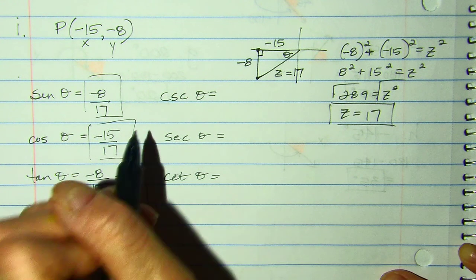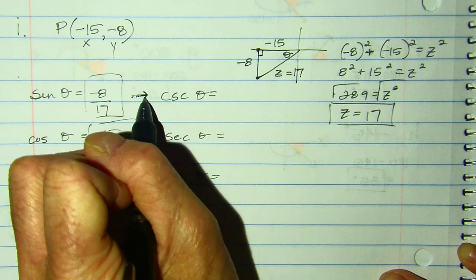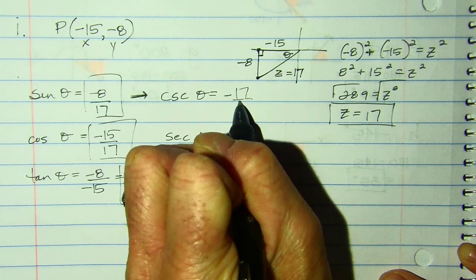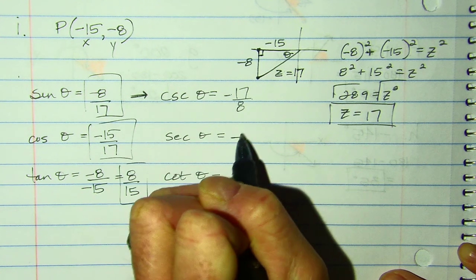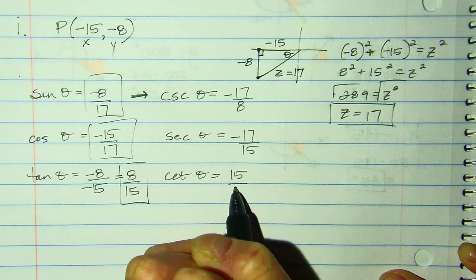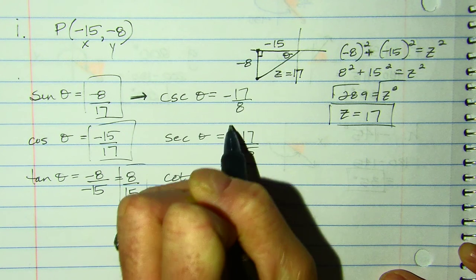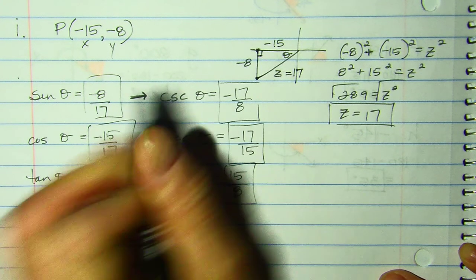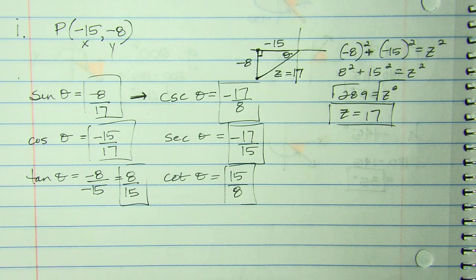So here is the sine of theta, the cosine of theta, the tangent of theta. Now you can write their reciprocals. So this is negative 17 over 8. I'm just flipping it over. This is negative 17 over 15. This is 15 over 8. So that's why I find my 3 original trig functions first, and then I write the reciprocals. So that covers this section.